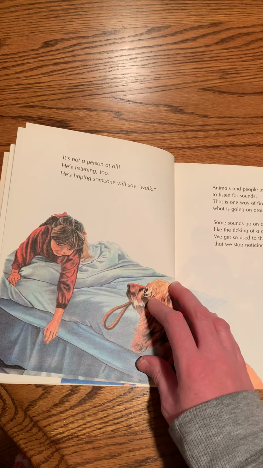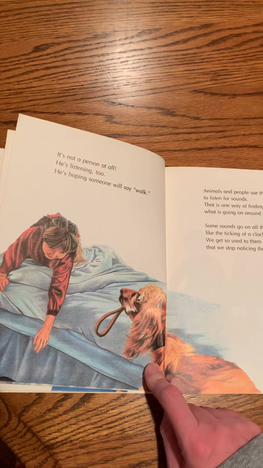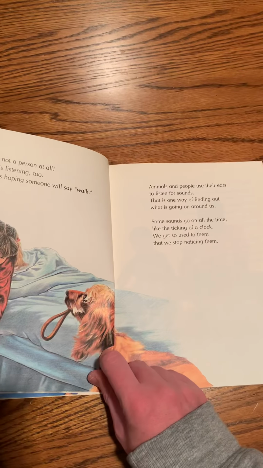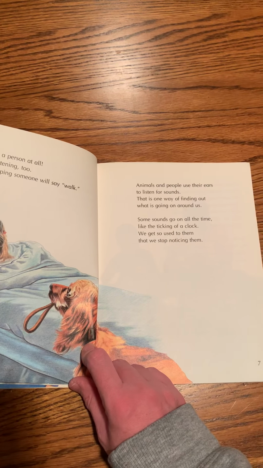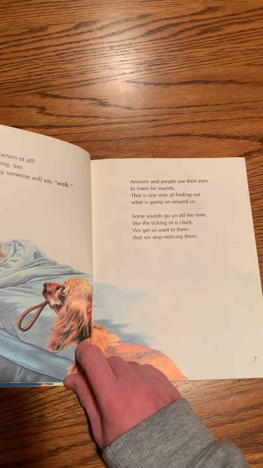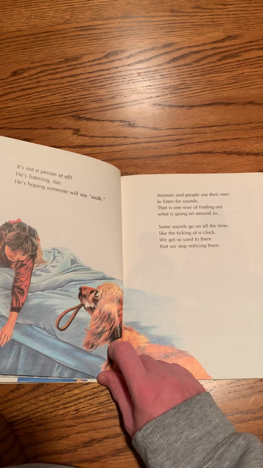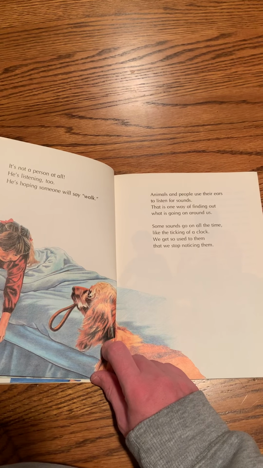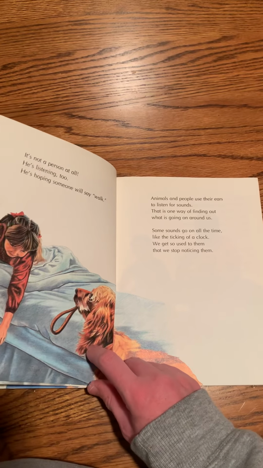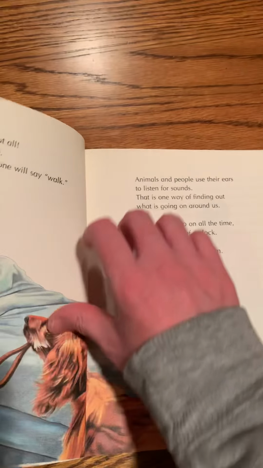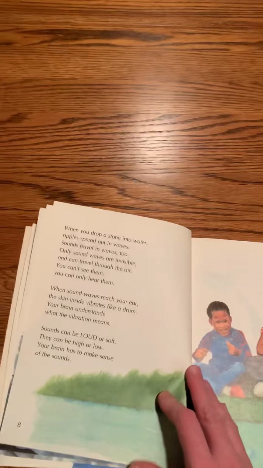It's not a person at all. He's listening too. He's hoping someone will say, walk. Must be her pet dog. Animals and people use their ears to listen for sounds. That is one way of finding out what is going on around us. Some sounds go on all the time, like the ticking of a clock. We get so used to them that we stop noticing them. It's true, there are some sounds we just get so used to, right?